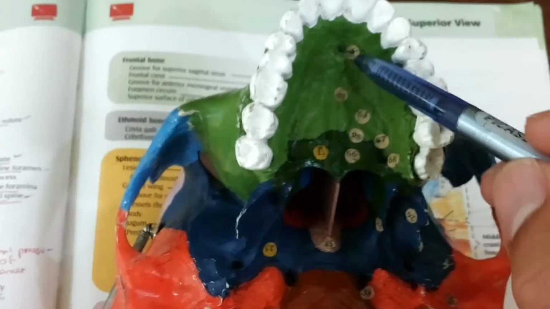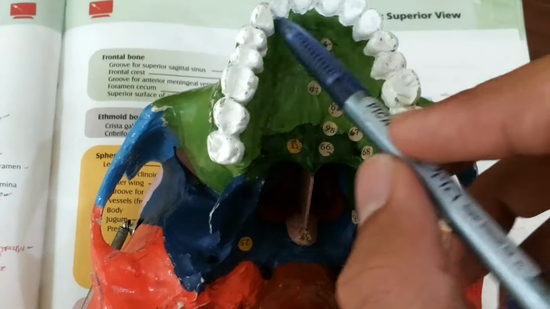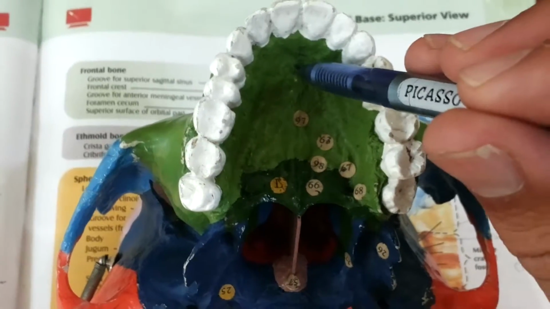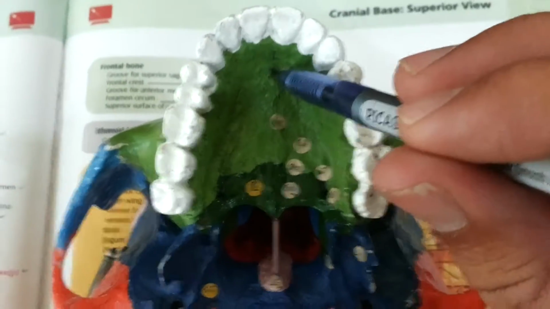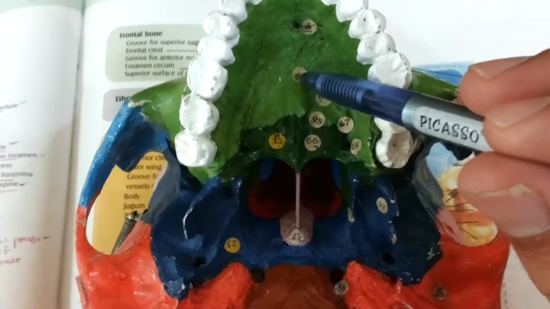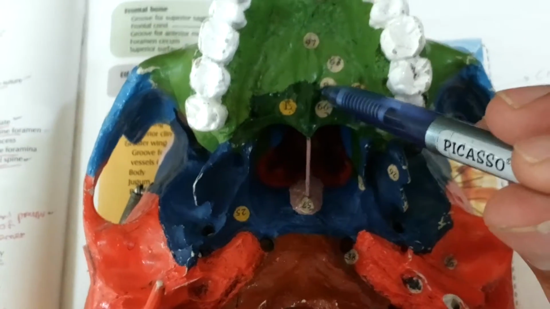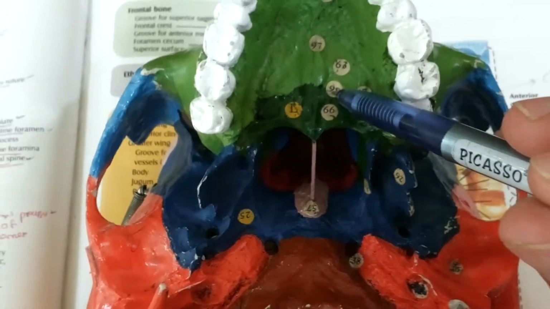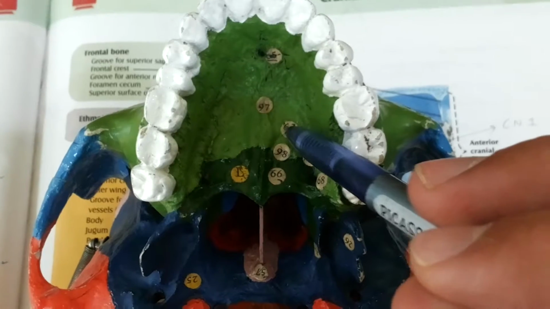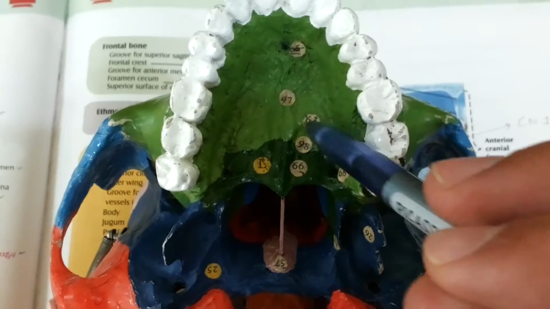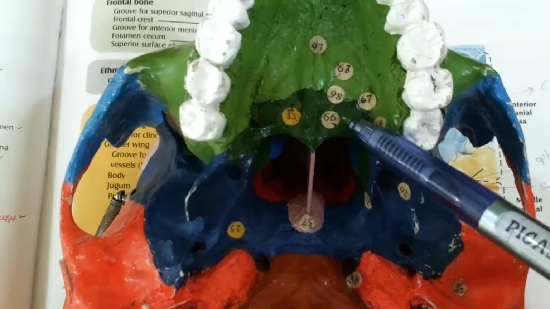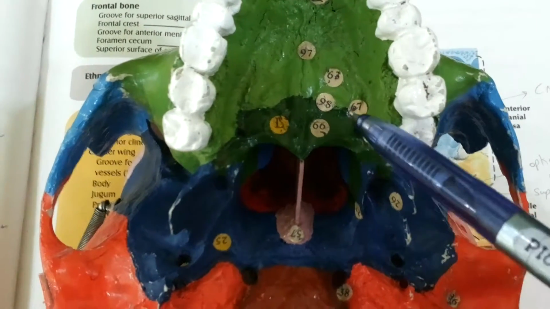This is the alveolar processes. The incisive fossa. The intermaxillary suture. The palatomaxillary suture. The palatal process of the maxillary bone. This is the horizontal plate of the palatine bone.